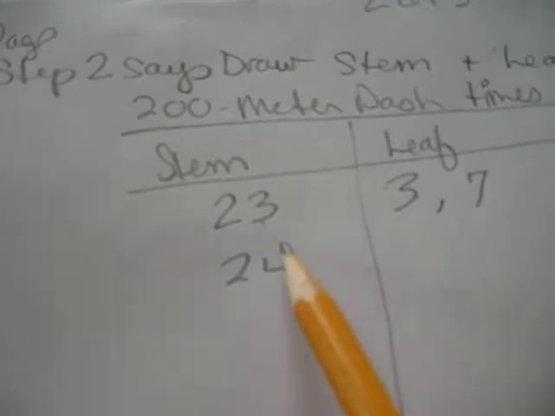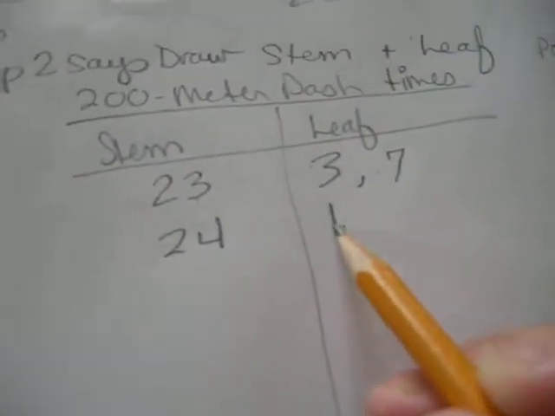Our next numbers that we have, there's 3 that are 24, so 24.1, 24.6, and 24.8. So down here, we're going to write 24, but over here, we're going to include all 3 of those. So 24.1, the 6, and I think the other one was an 8. Bad memory. Okay, 8.